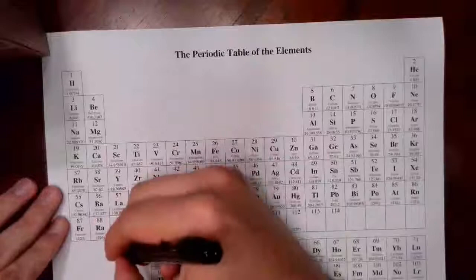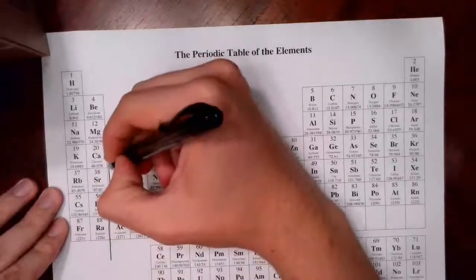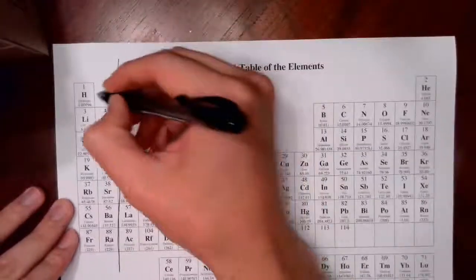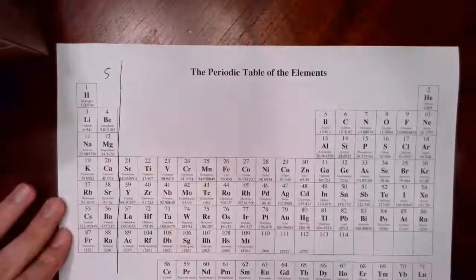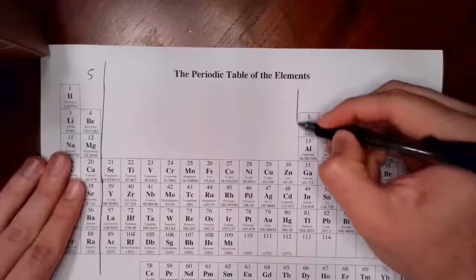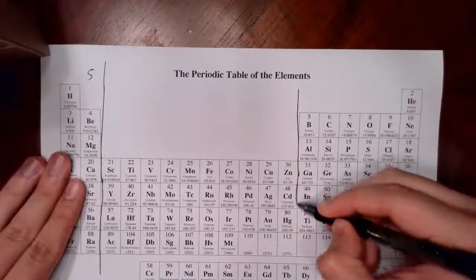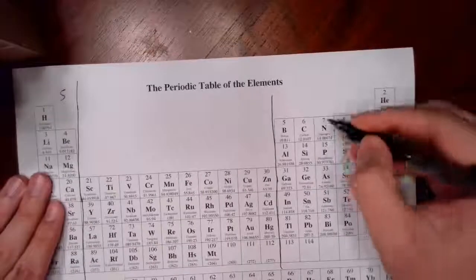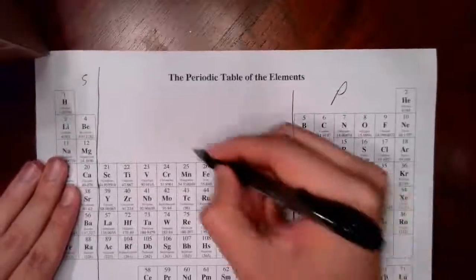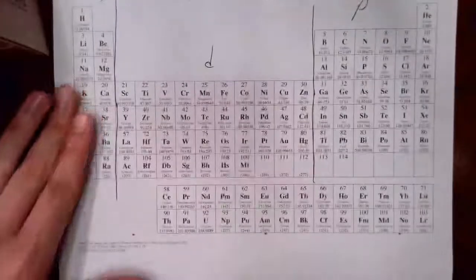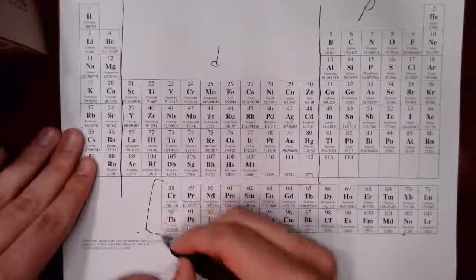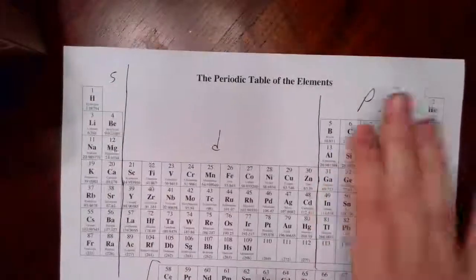So the first block I'll have is the S block. The second block that I have is the P block. This block is the D block, and down here this little piece at the end is called the F block. So I have S, P, D, and F.